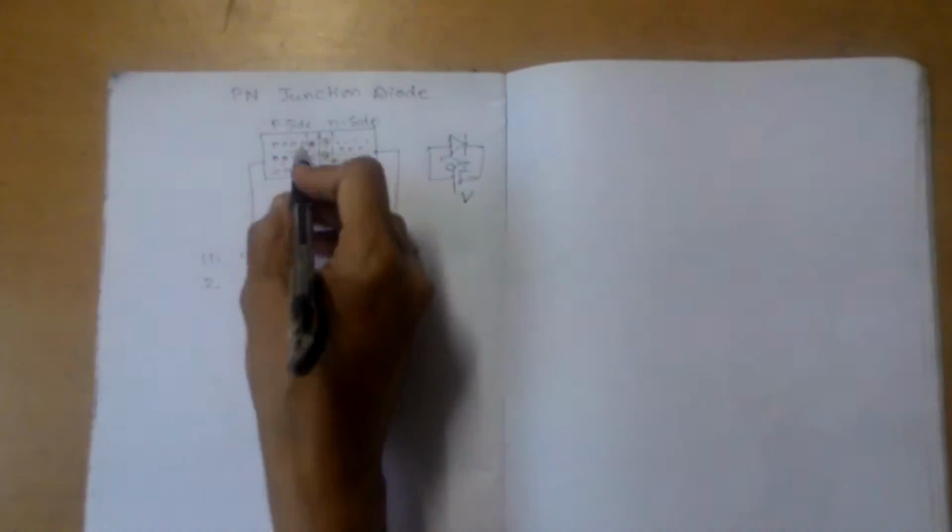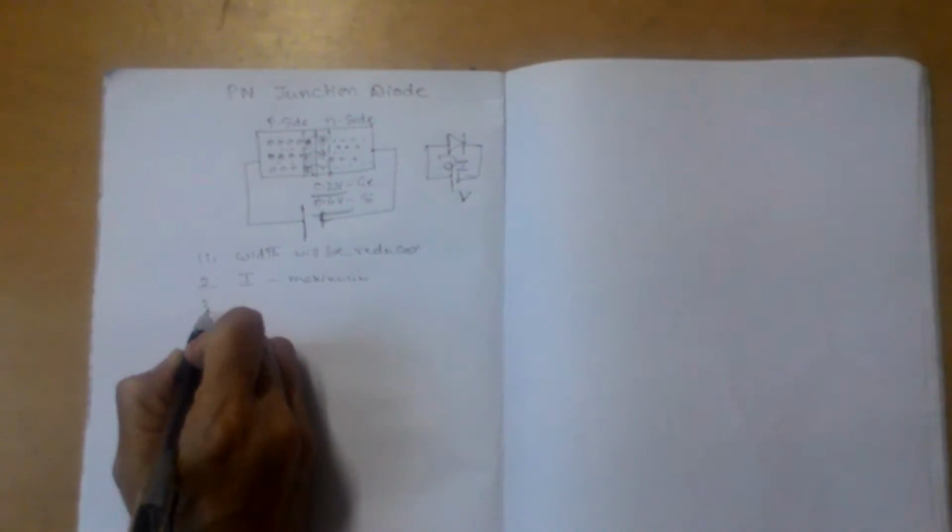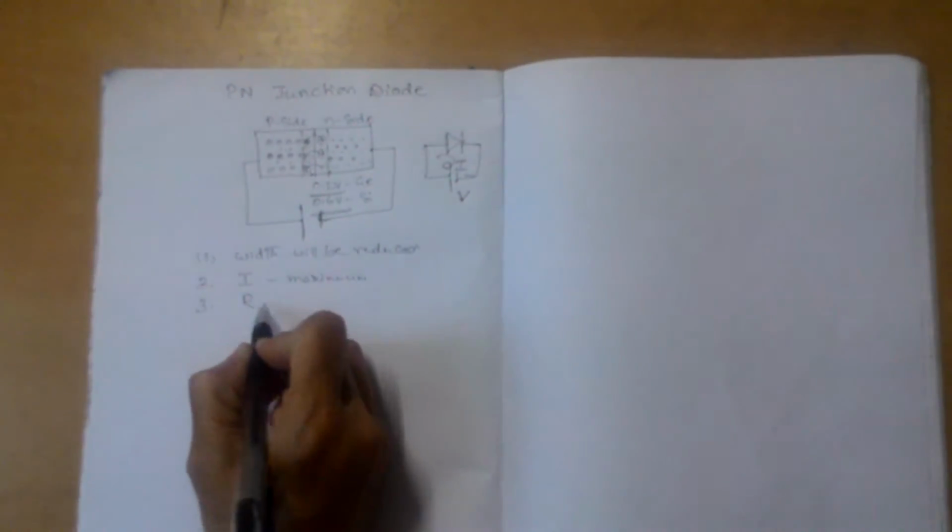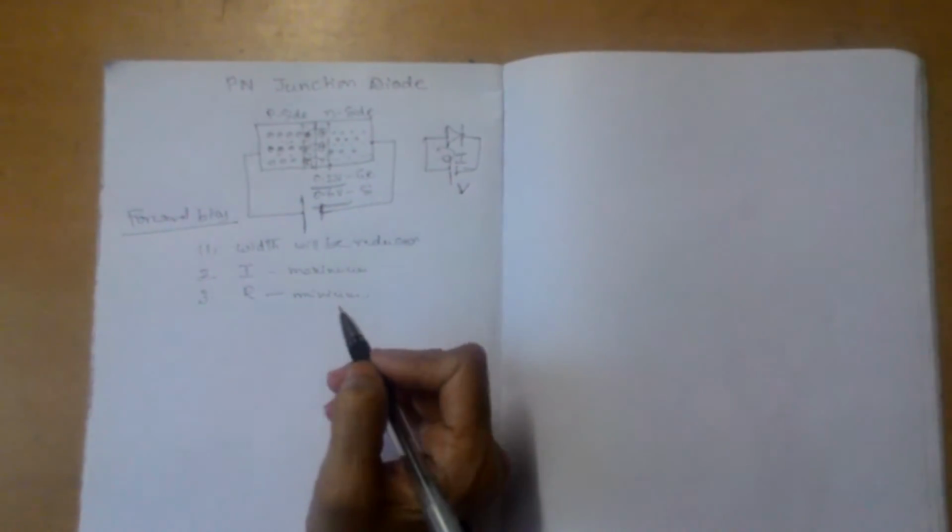This is the first point we have to observe: width will be reduced. And the second point, maximum current will be flowing through the circuit and the resistance offered by that material will be reduced, that is minimum. So, when the diode is in the forward bias region, these are the 3 points we will observe.